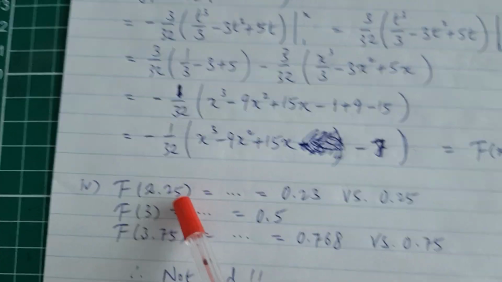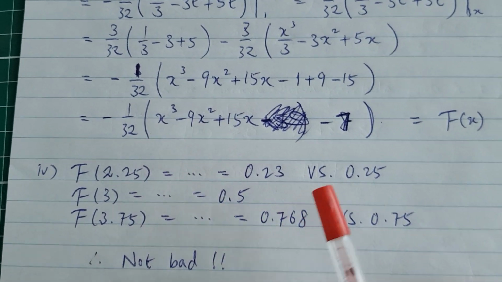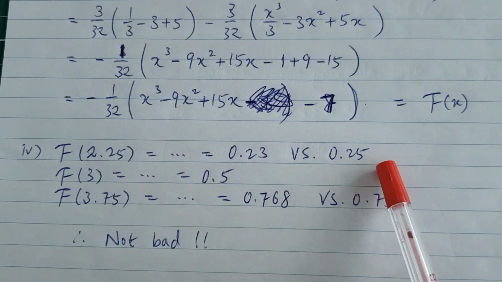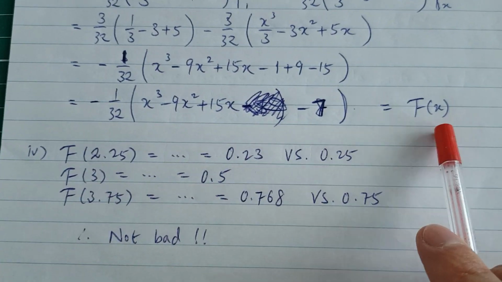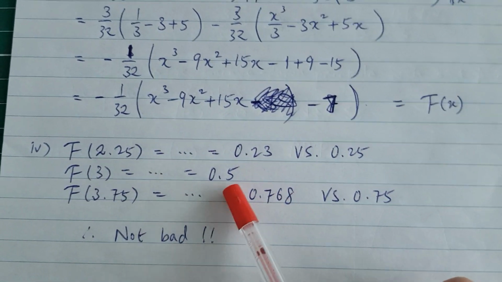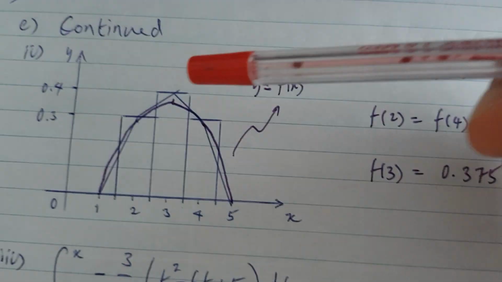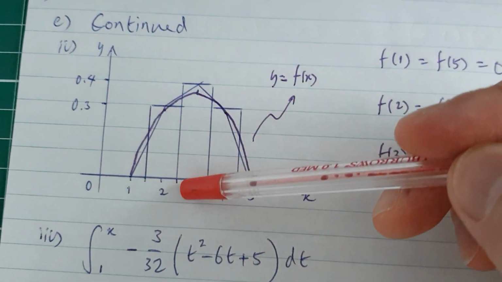If you substitute 2.25 into that, you actually get 0.23 rather than 0.25. When you substitute x equals 3 into that function, then you get 0.5. That's exactly the same, because 3 is right in the middle.